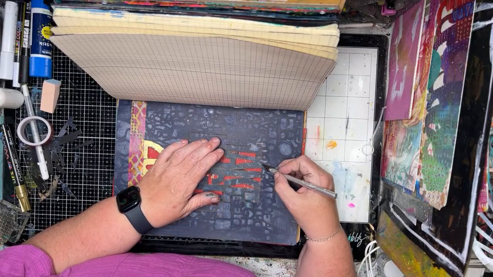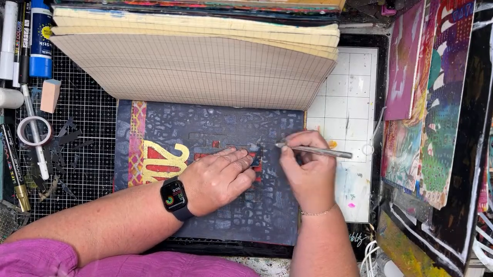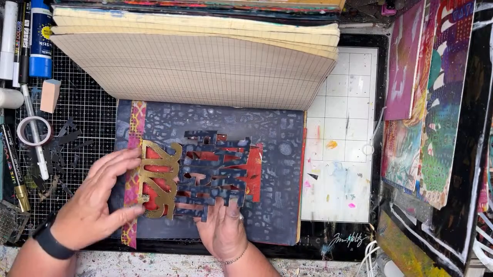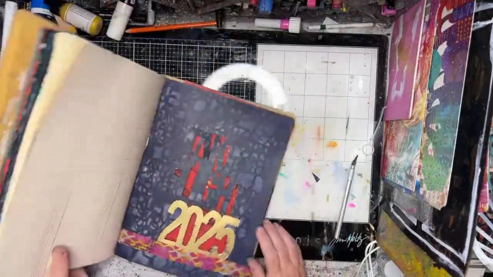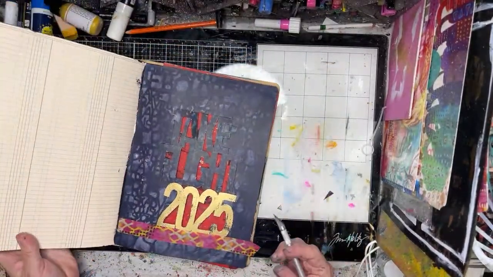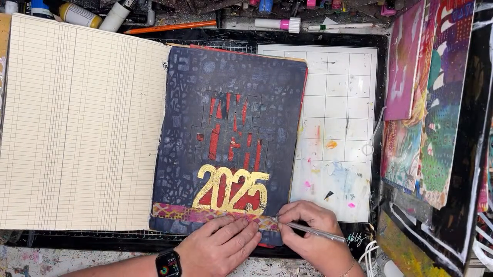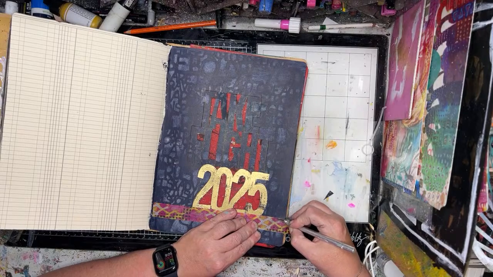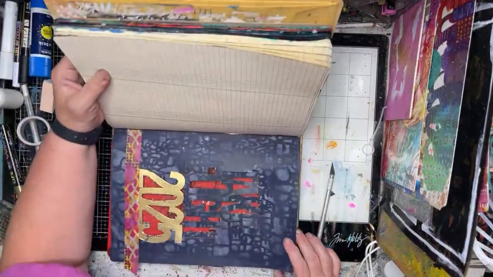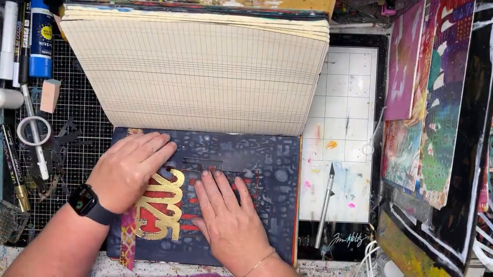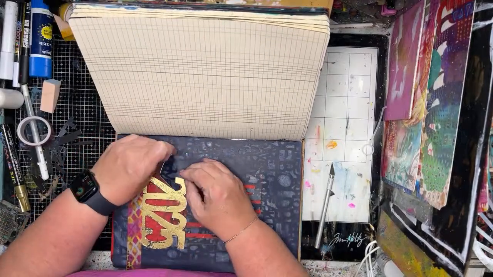Okay. There we go. So you can sort of see how that's come up now. And I've got this background. Yes, flying by the seat of my pants is very fun. So I'm just going to cut across to about here and to about here. So that just gives me a bit of an edge where I know I want to tear around. And I'm just going to do what I did before and tear a border.